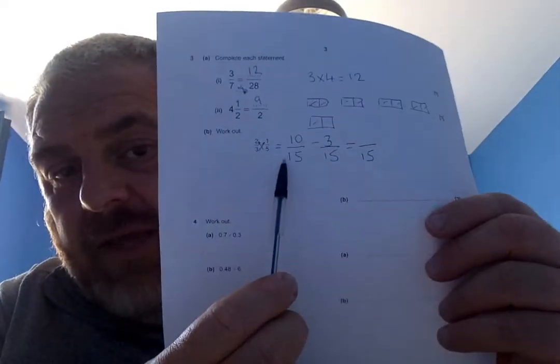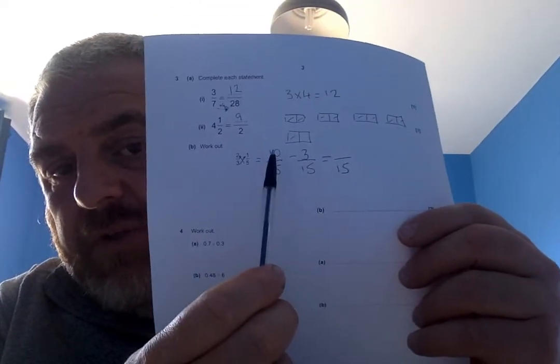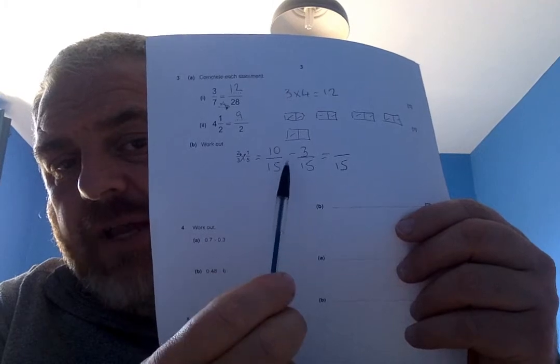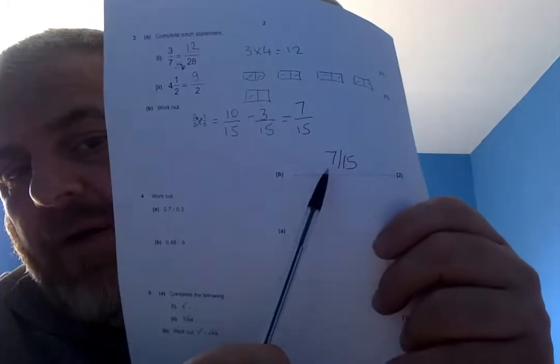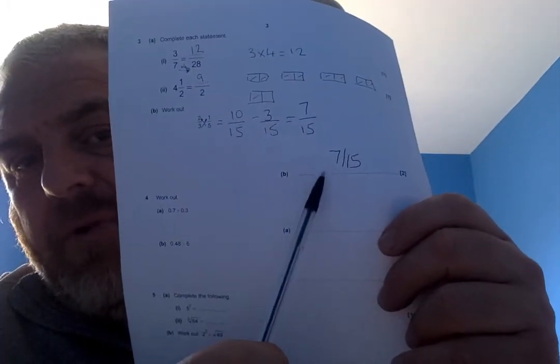I've already taken the denominator through, so we just need to find the numerator. 10 minus 3 gives me 7. As I said before, pretty much any examiner would give you the marks for that, but don't make it tricky for yourself. Put the answer in the allocated space.